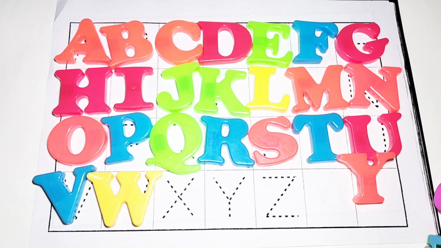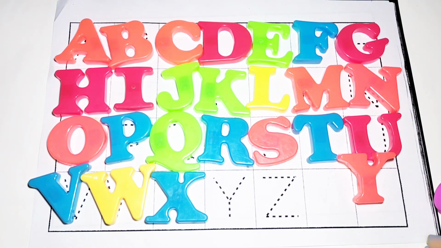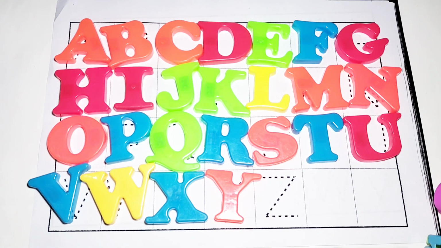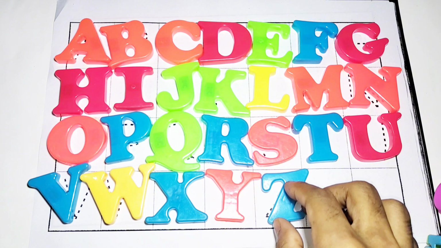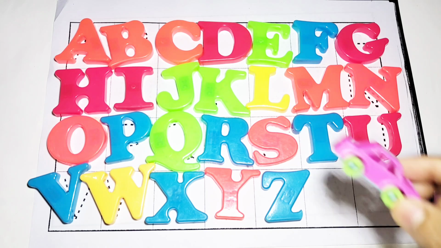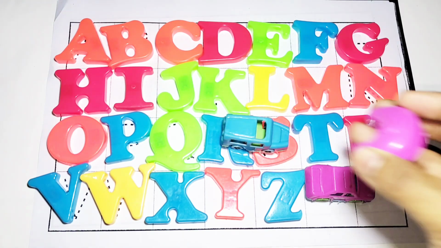And the next one is X. X for X-ray. Now we're finding Y. Y for yolk. And the last one is Z. Z for zoo. Z for zebra. Today we're finding capital letter alphabets A to Z. Private car. School van. Duck.